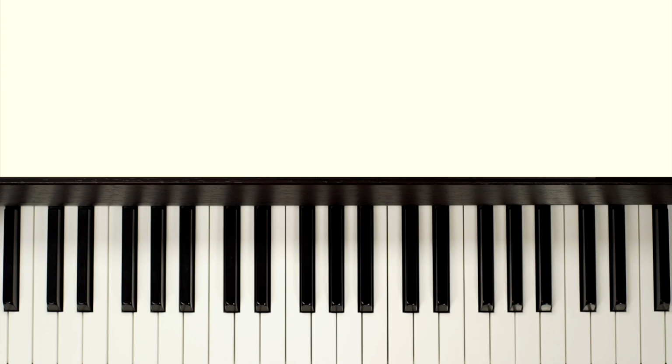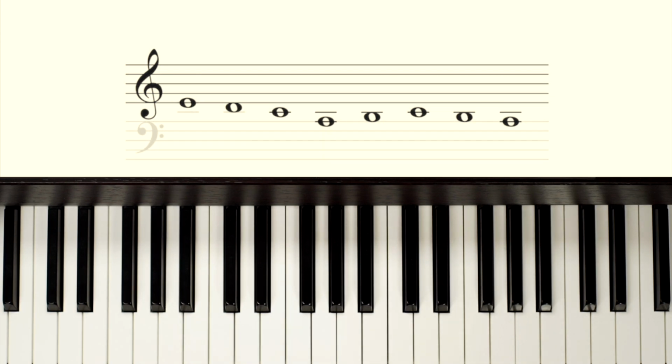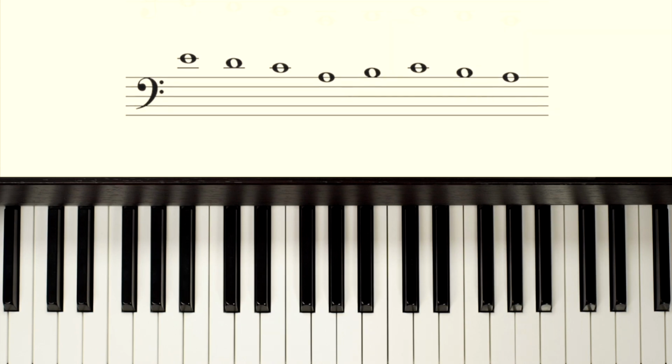Now I'm going to play a melody. You can see how the last note, A, is two ledger lines down below on the staff. It's a bit awkward to look at, but that's how this A looks if you write it on the treble staff. Now we're going to take those same notes I played and move them down to the bass staff.